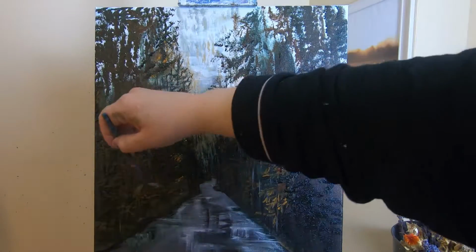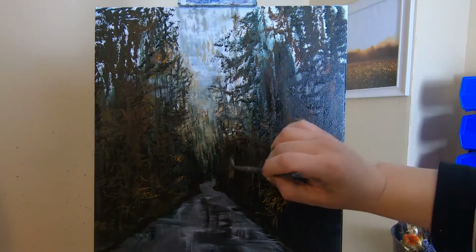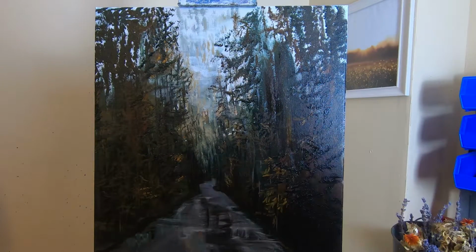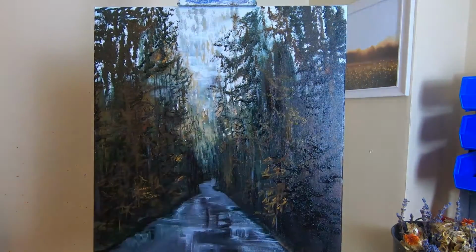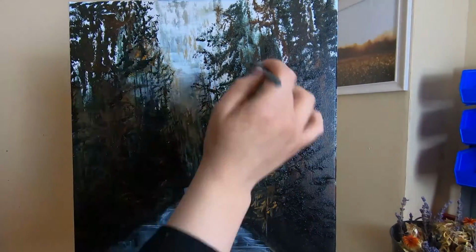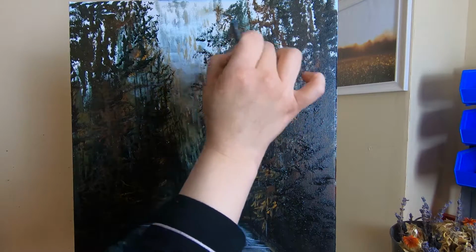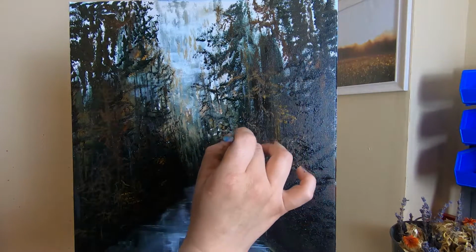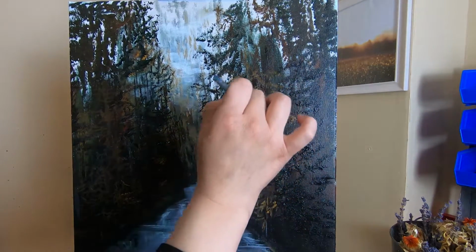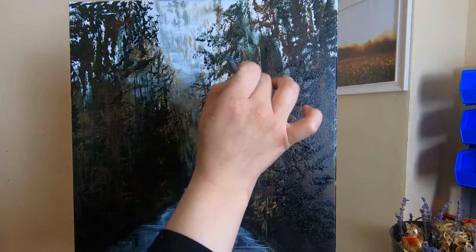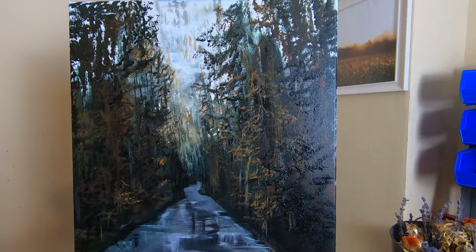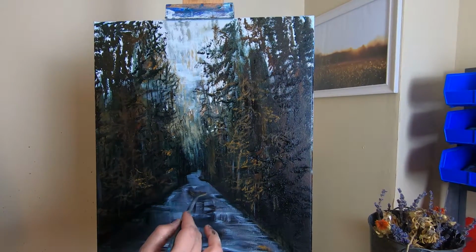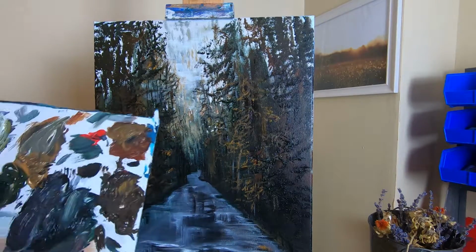And just use some color variation, you know, use your yellow ochre, maybe mix yellow ochre in with some raw umber or the burnt sienna, or whatever color you want to use, really. So I just kind of go back and forth from adding leaves in, and then I will be adding in some branches.